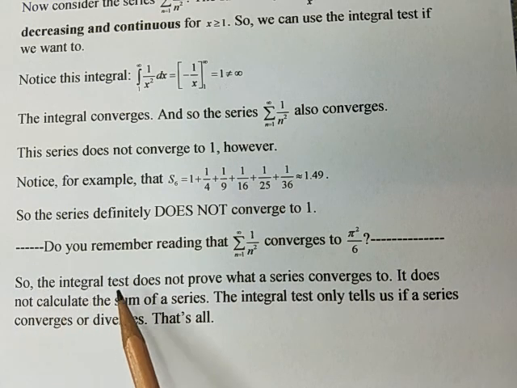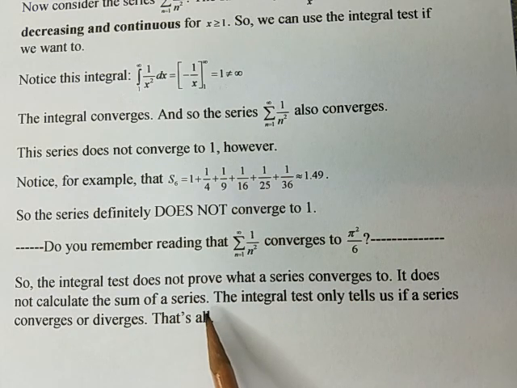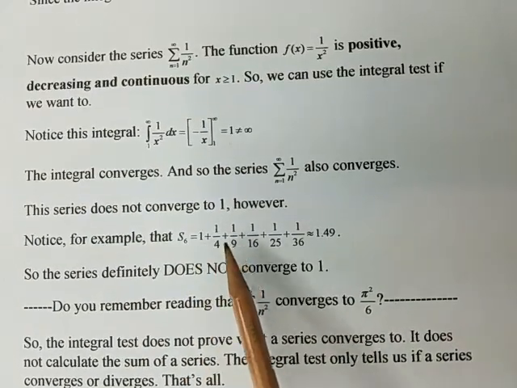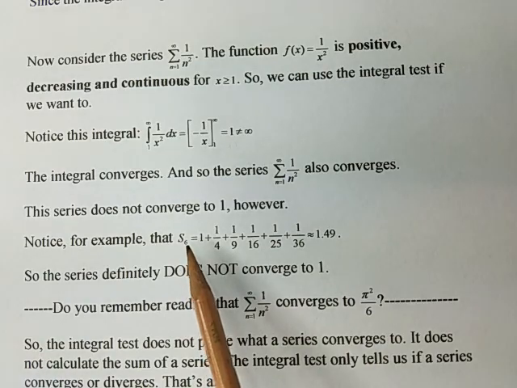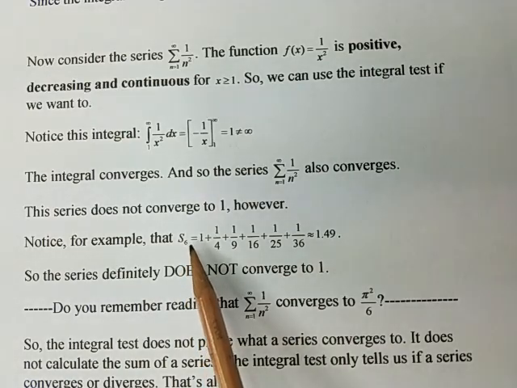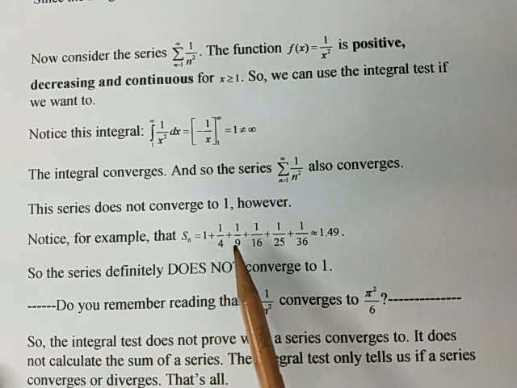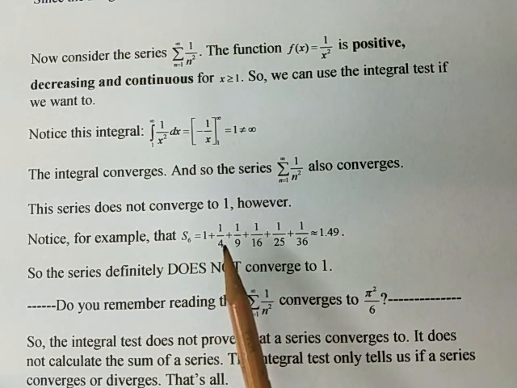All right, so the integral test does not prove what a series converges to. It does not calculate the sum of the series. It only tells us if the series converges or diverges. How do you get the sum? Well, if it's a geometric series, use the formula. If it's a telescoping series, analyze it the way we did. But other than that, you're not going to be able to calculate the sum of a series, most likely.